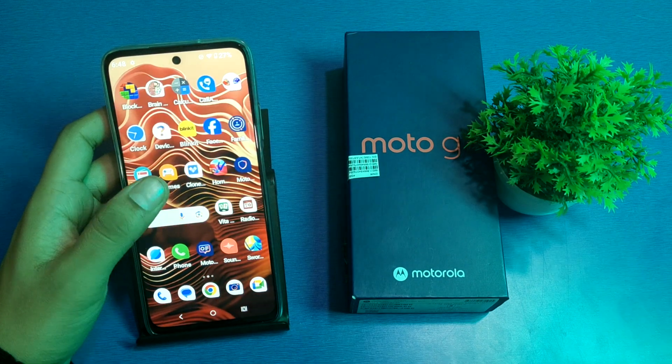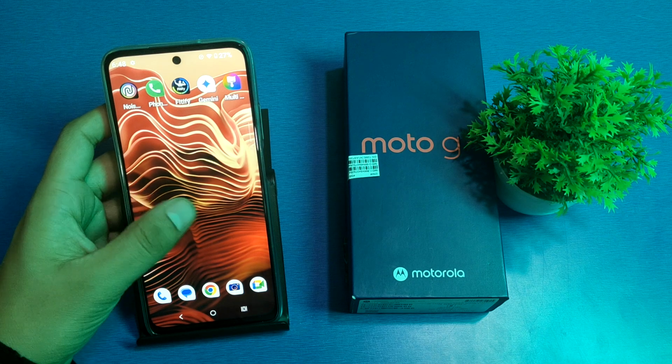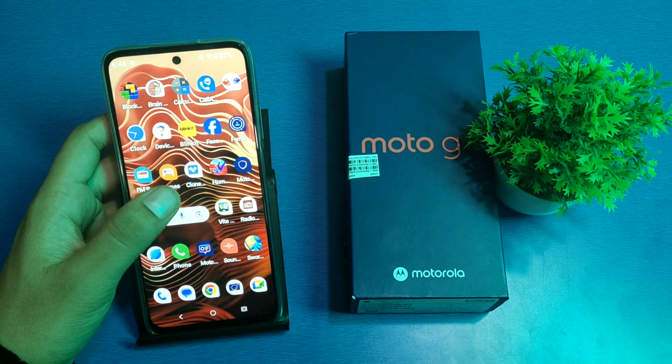In this video I'm going to tell you about how you can set a desktop site in your Chrome, how to enable it in your Motorola smartphone.